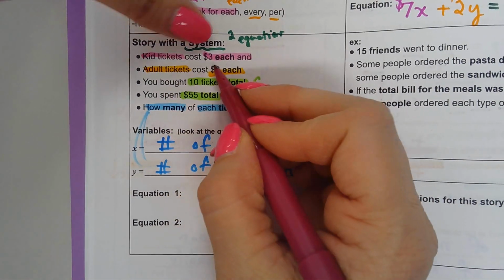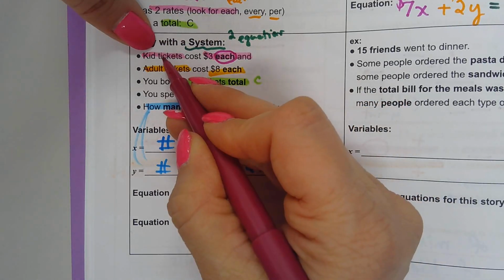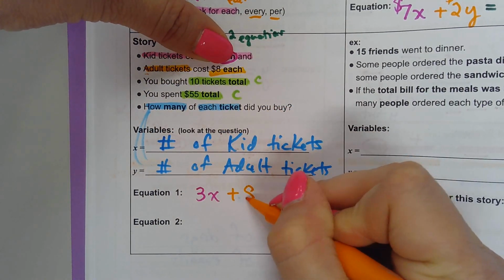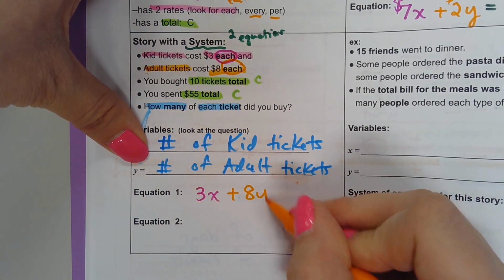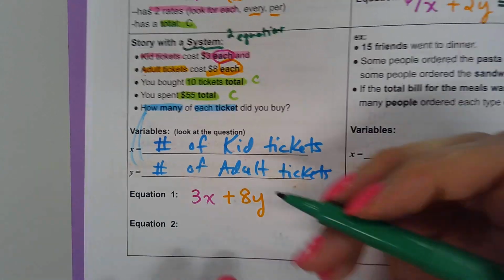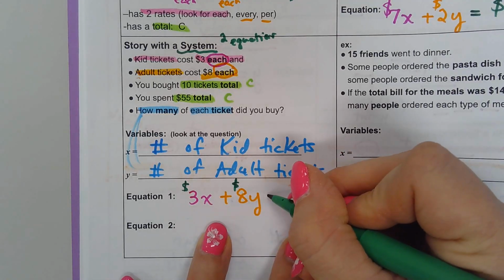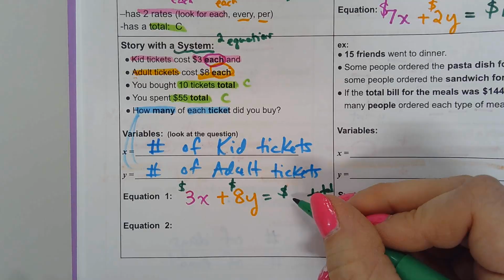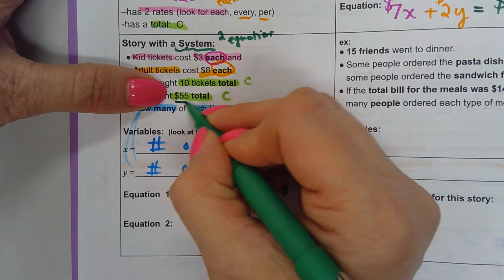It says kid tickets cost $3 each. For kid, I need a variable, and that's going to be X. And adult tickets cost $8 each. Adults are Y. Now when I look at this, this is $3, this is $8. So I'm going to need a total for the number of dollars. Which one do I use for the dollars? And that's the 55.